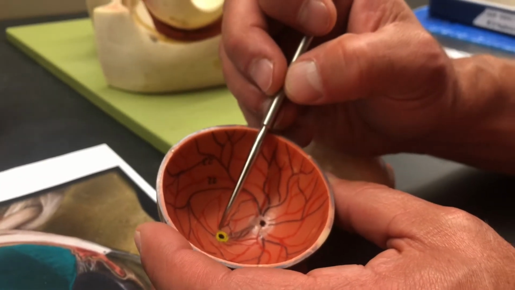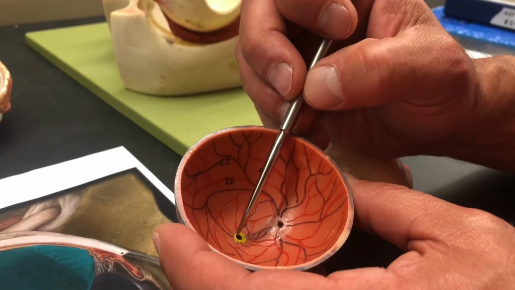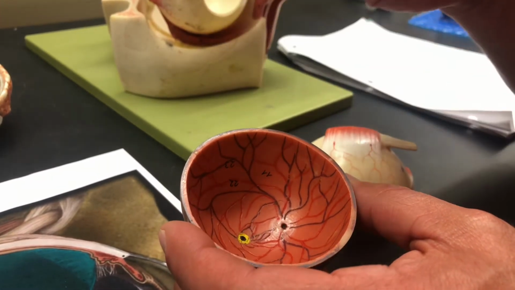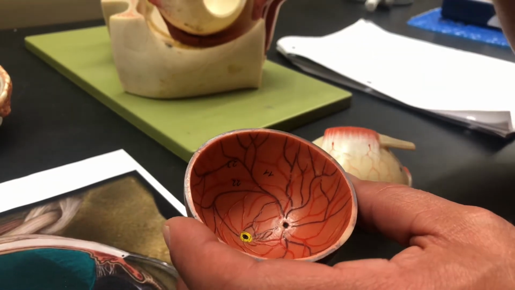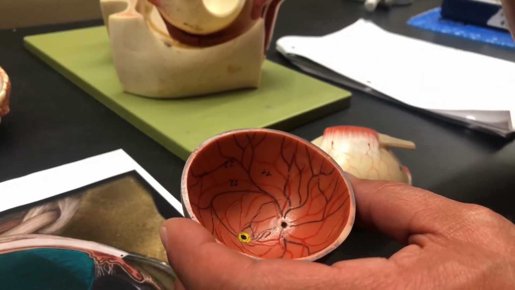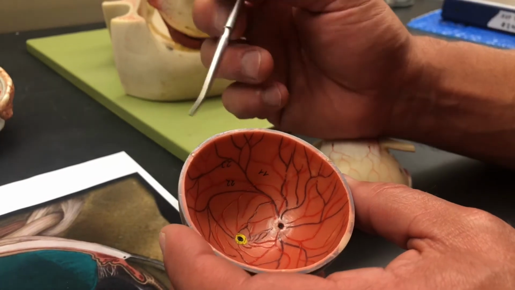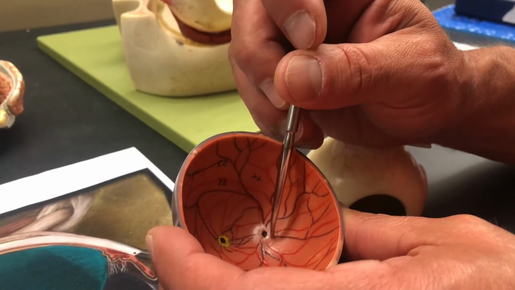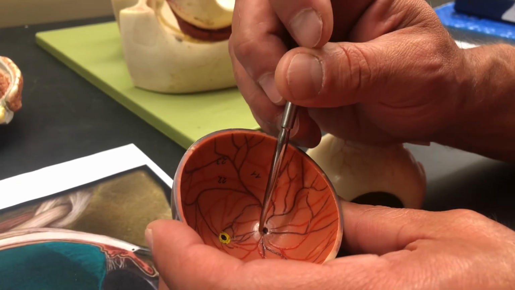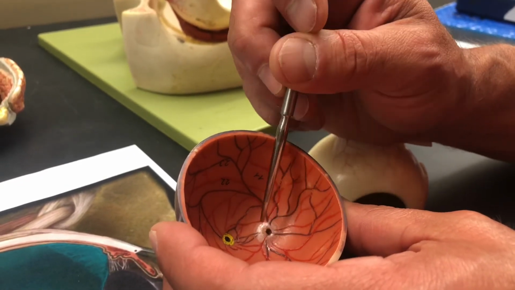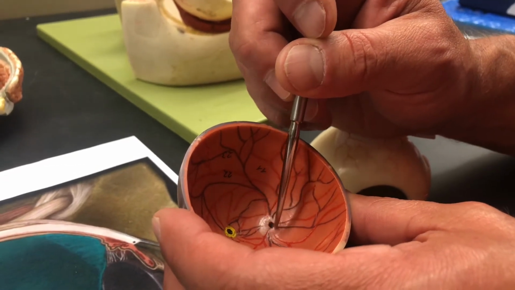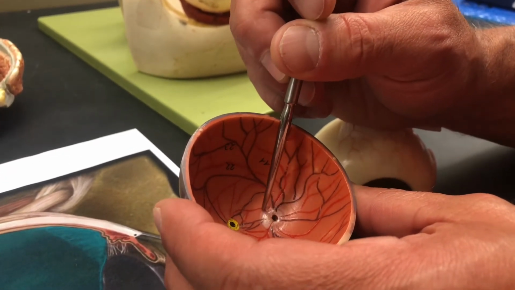Because of the large concentration of cones, this is the area of our greatest visual acuity. This is where we're going to be able to see things the most clearly that we ever will be able to see them. And then there's another region right over here. If we move over to this circular region, we can see blood vessels coming out of that area. That is the optic disc, or you can call it the blind spot.